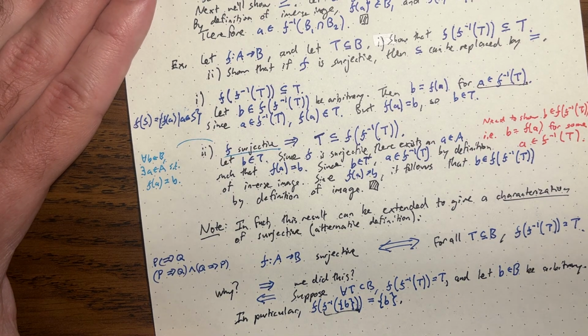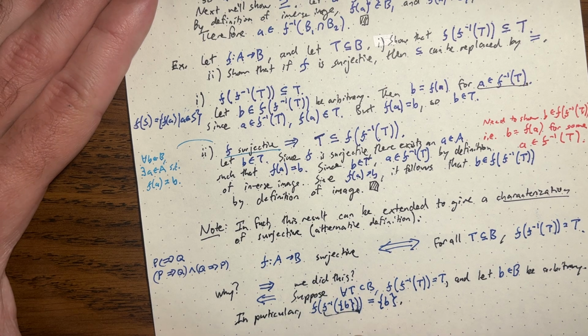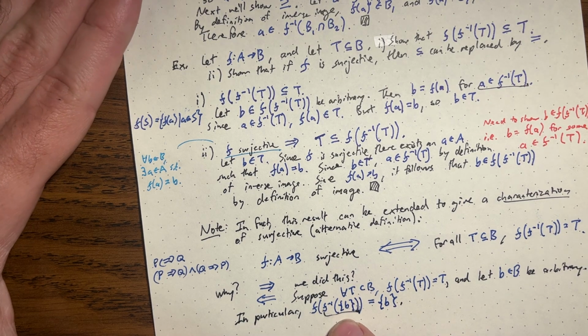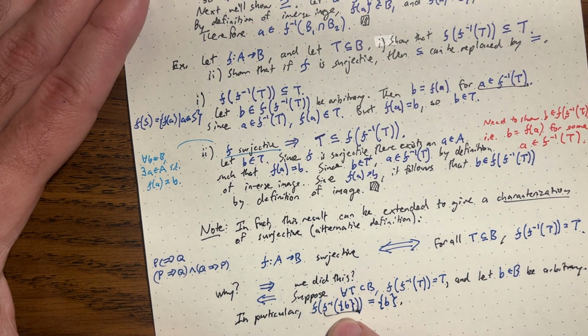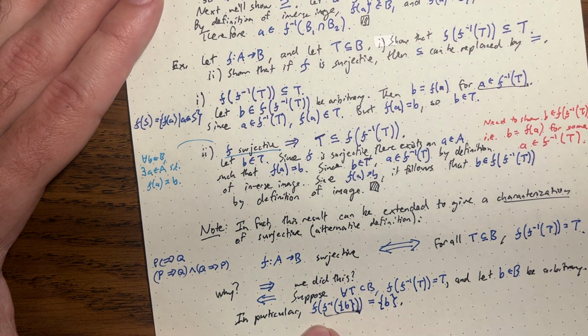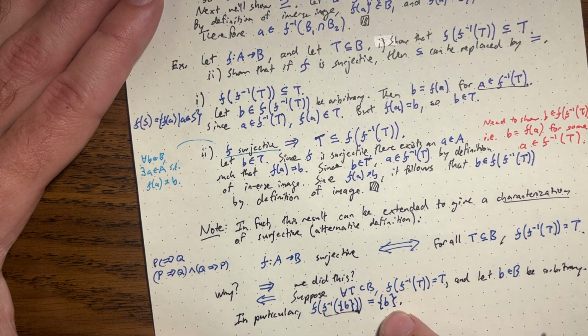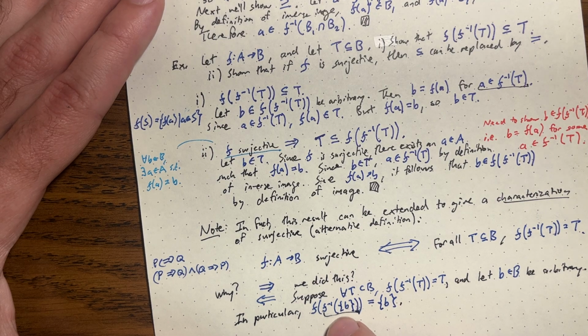So what could the problem be? The problem could be, well, what if this is just the empty set? Then we won't be able to find an element mapping over to b. But wait a second. It can't be the empty set because this equality is true, right? F of the empty set would be empty, but we're saying F of whatever this is, is b. So there's got to be at least something in there.